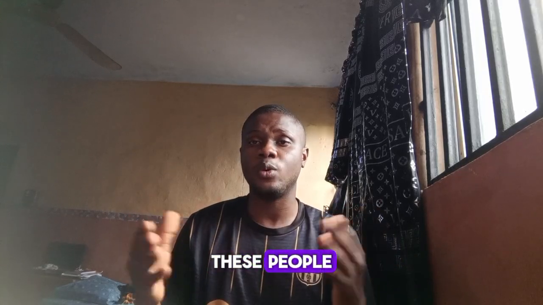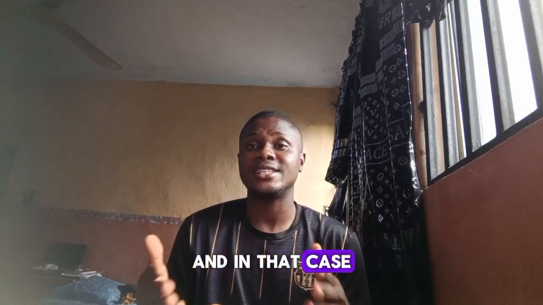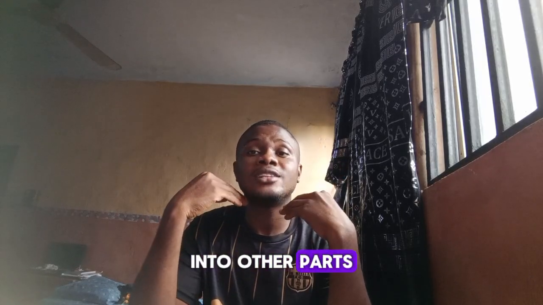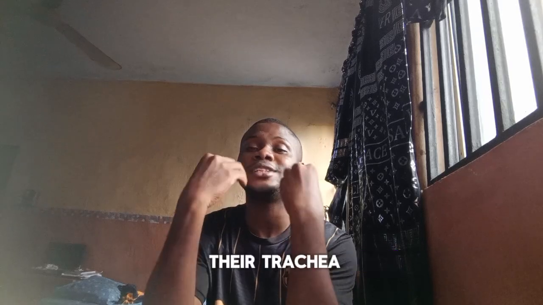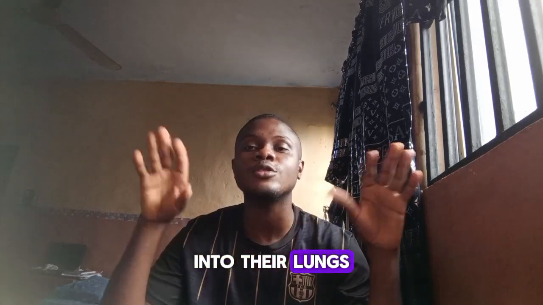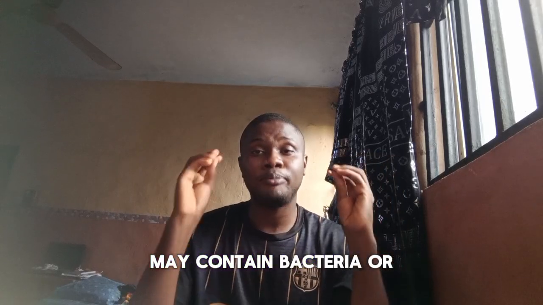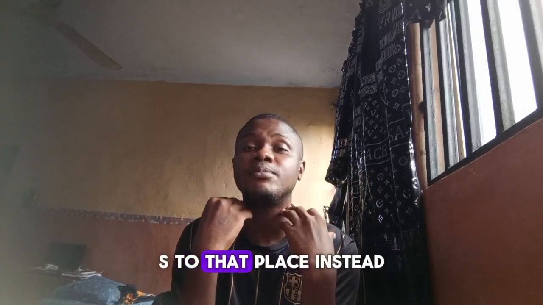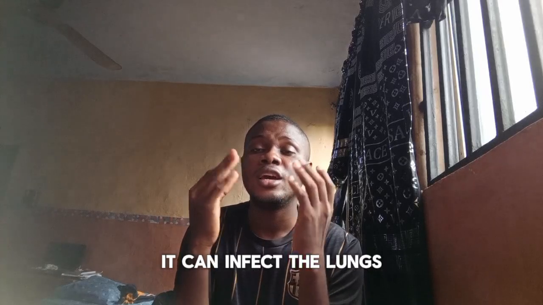These people might have issues with their swallowing process, and in that case, they might swallow this stuff into other parts rather than through the esophagus down to the stomach, right? They might swallow into their trachea, into their lungs. And what they swallowed might contain bacteria or other organisms which, when they travel to that place instead of the stomach, can infect the lungs, right?